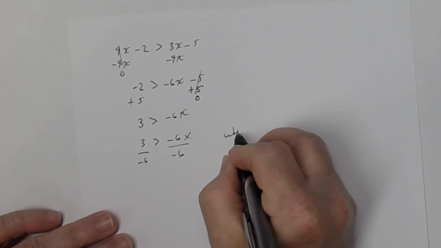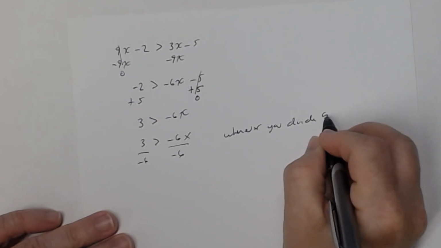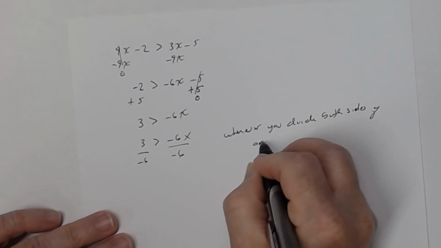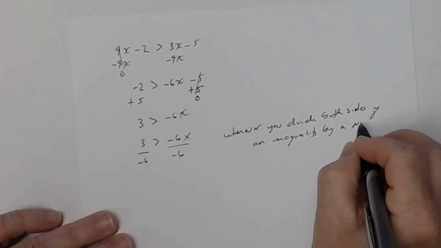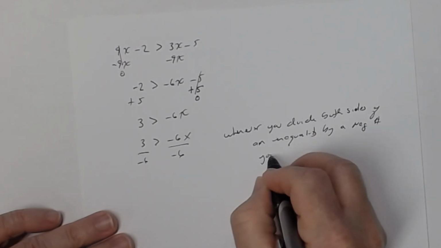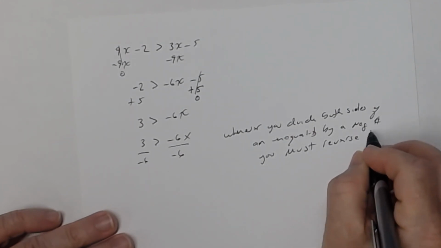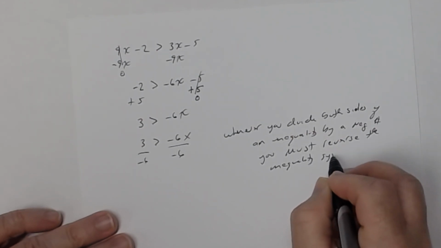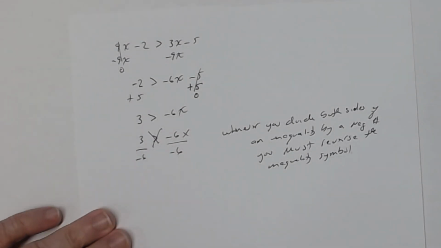Whenever you divide both sides of an inequality by a negative number, you must reverse the inequality symbol. And some students forget to do that. So in other words, this right here is no longer greater than. It should now be less than.